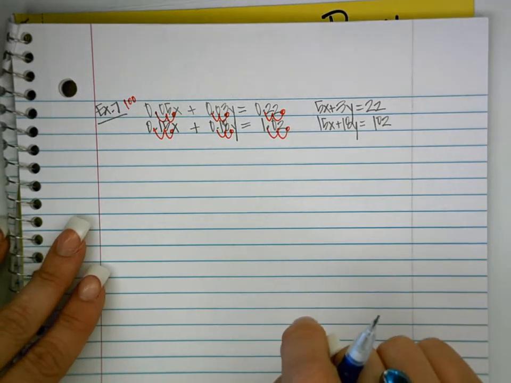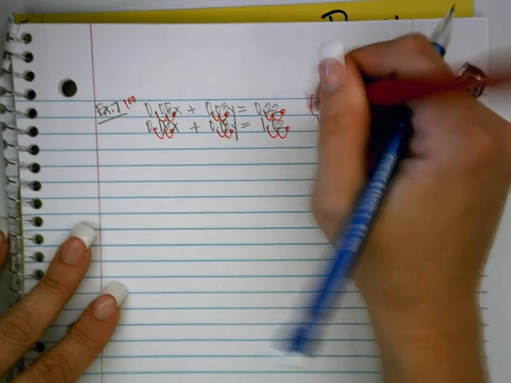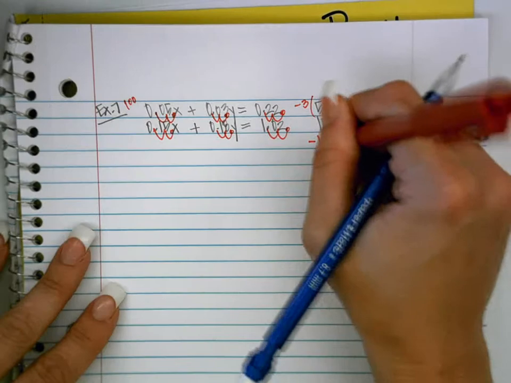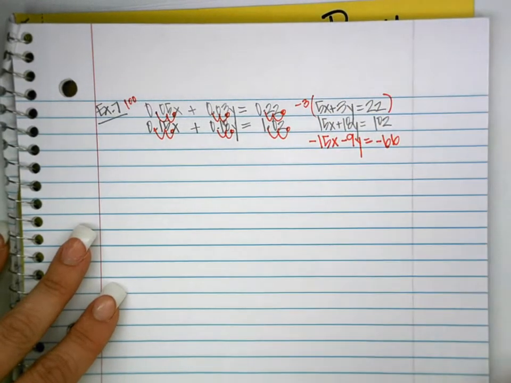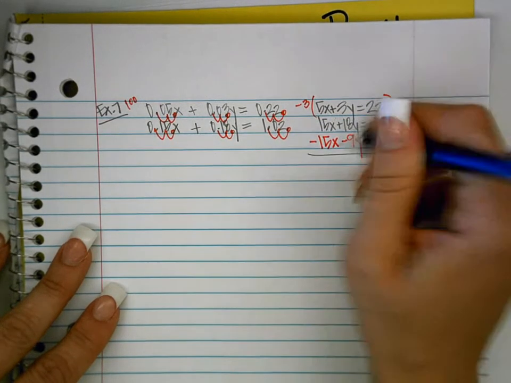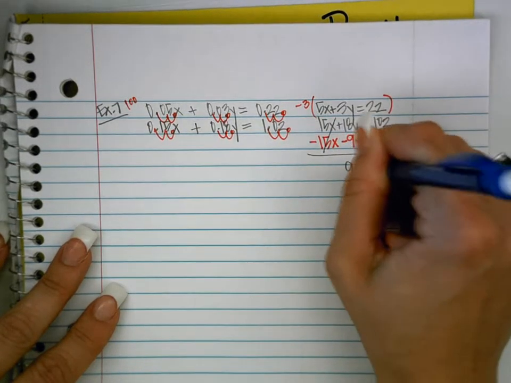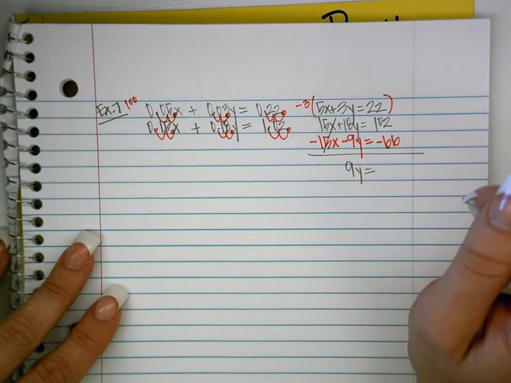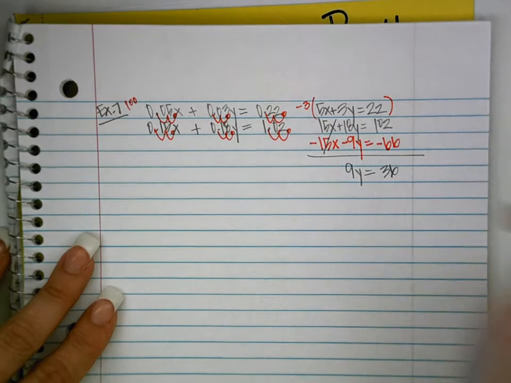Addition, okay. What do you want to multiply the top one by? By -3. You multiply everything by -3, you've got -15x minus 9y equals -66. Now when you add these together, the x's go away. 18y minus 9y gives you 9y equals, what's 102 minus 66? 36. Then divide both sides, y equals 4.